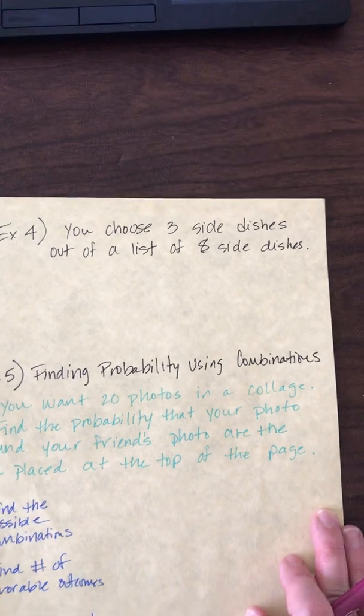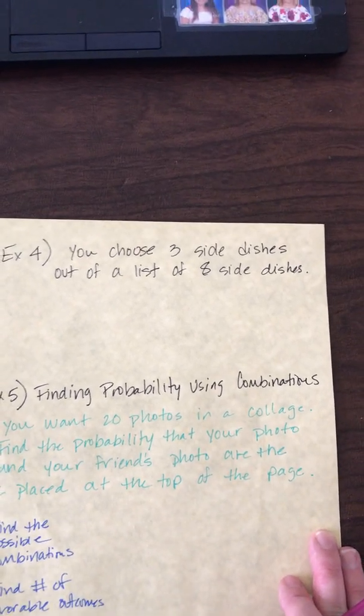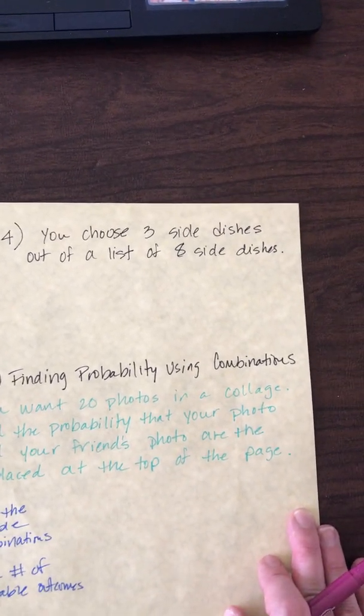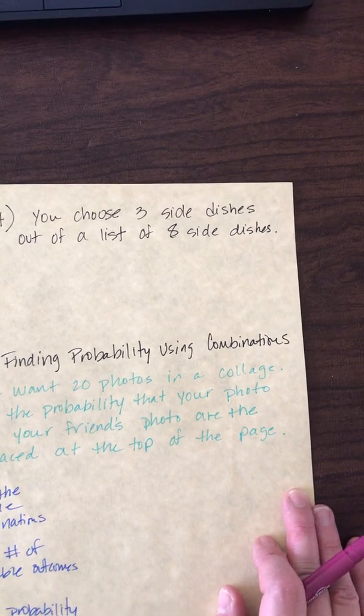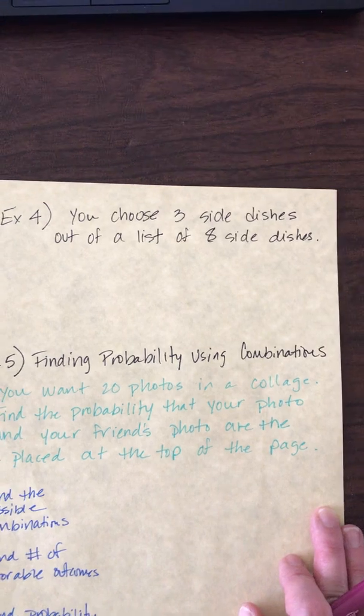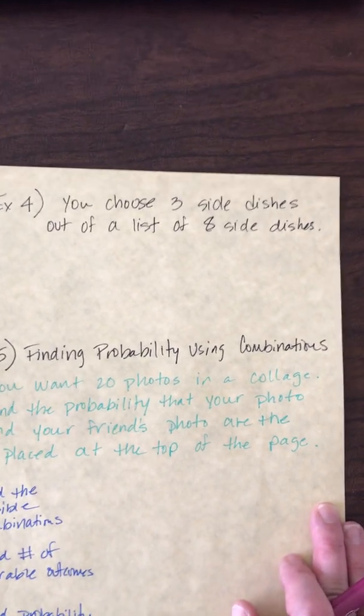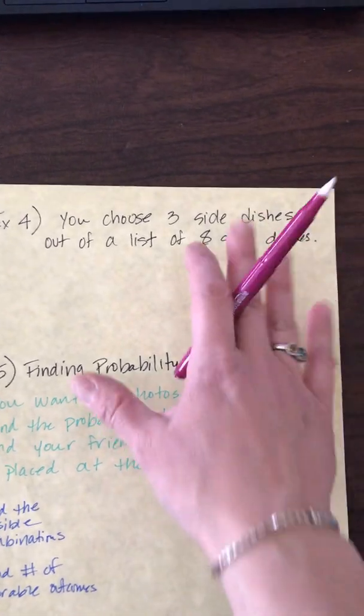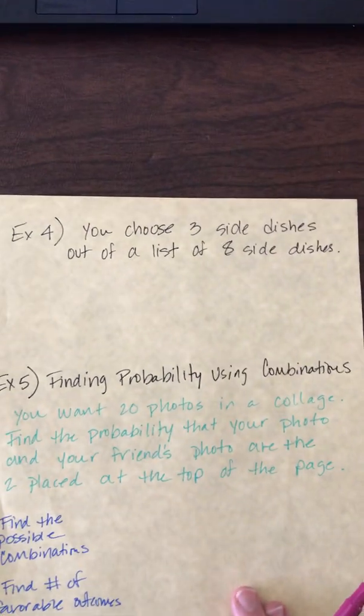So imagine you're at a restaurant and you get to pick 3 sides. Well, would the order of those side dishes matter? If you picked French fries, green beans, and coleslaw, would it matter if you picked coleslaw, then French fries, then green beans? Of course not, right? You're still going to get those 3 same sides. So this is how we know it's a combination and not a permutation.